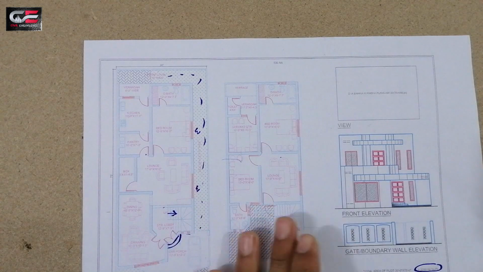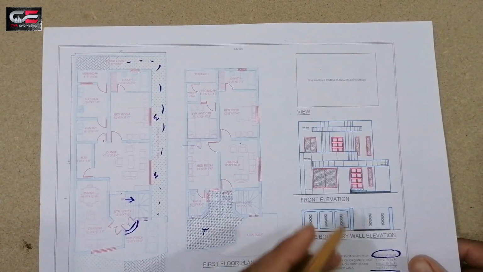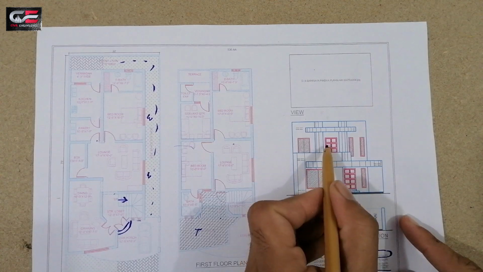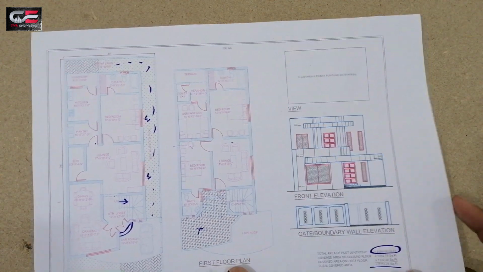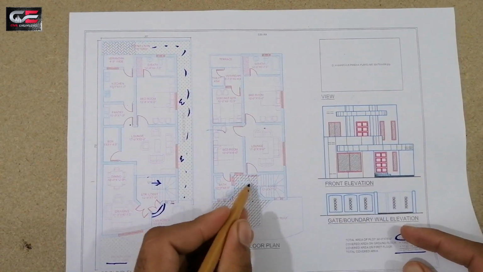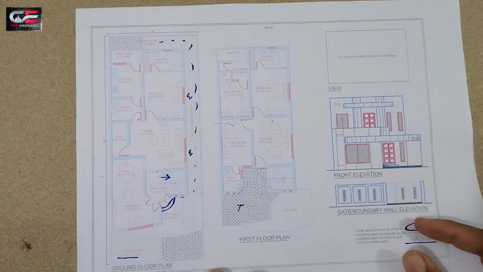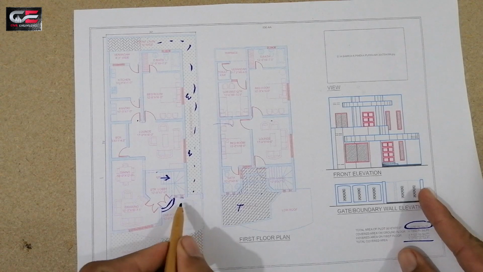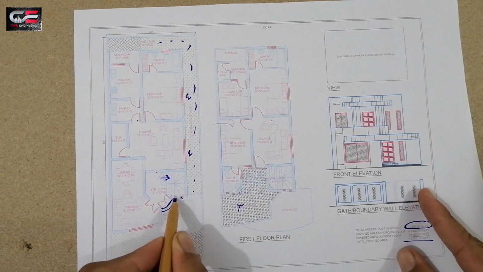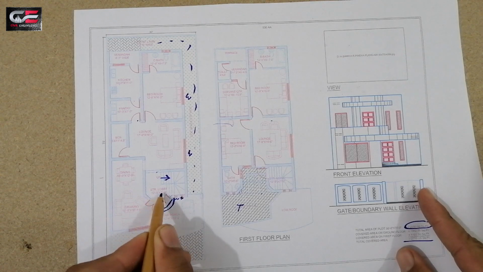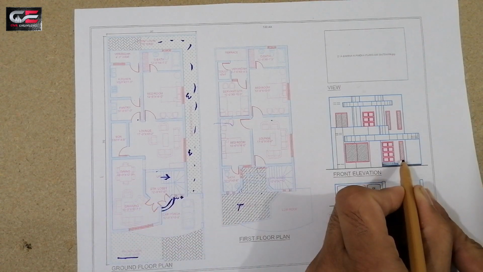Okay, here guys, come to its front elevation. This is its front elevation. This is the ground floor elevation, and this is the first floor elevation. Guys, you can see this is the elevation design. So here also you can see, this is a small window for this stair lobby.